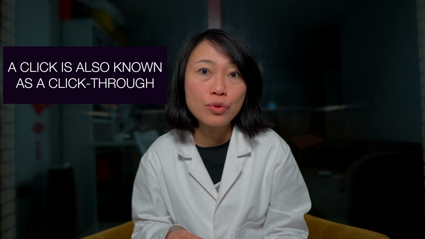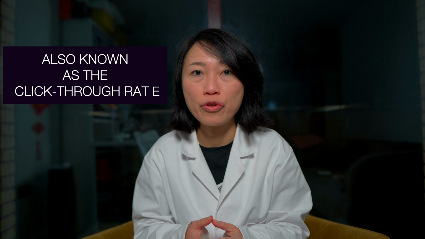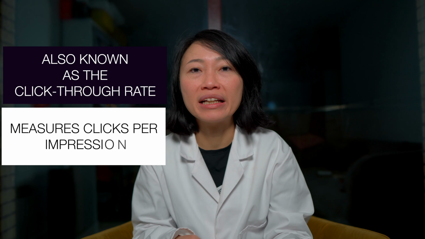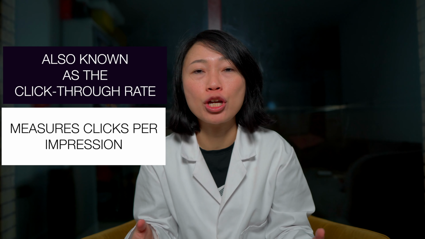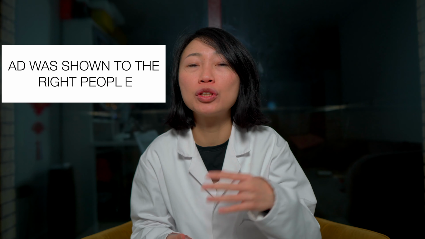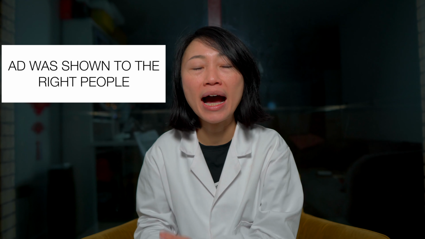A click on a Google Shopping ad is sometimes known as a click-through or the click-through rate. The click-through rate basically measures how many clicks you're getting for every impression that is being shown to a Google search user. That means the higher the click-through rate, hopefully your ad was very relevant to the Google search user, so you're getting a high click-through rate.